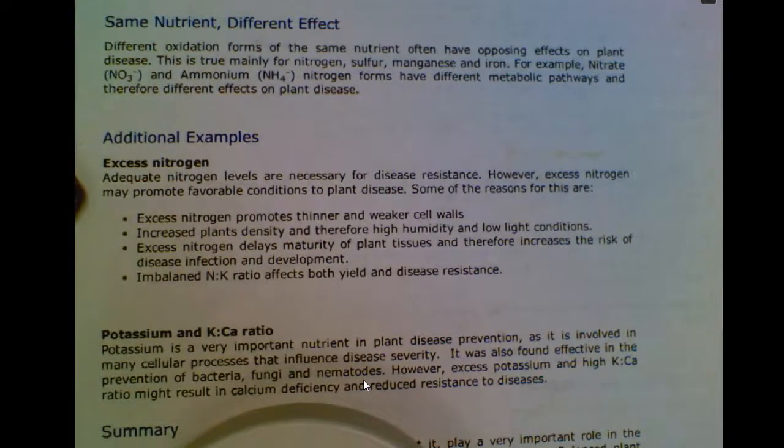So some other examples. Adequate nitrogen levels are necessary for disease resistance, but excess nitrogen could promote plant disease. Why? Because excess nitrogen promotes thinner and weaker cell walls, increased plant density, and therefore high humidity and lower light conditions. Excess nitrogen delays maturity of plant tissues and increases the risk of disease infection and development. And an imbalanced nitrogen-potassium ratio affects both the yield and disease resistance.